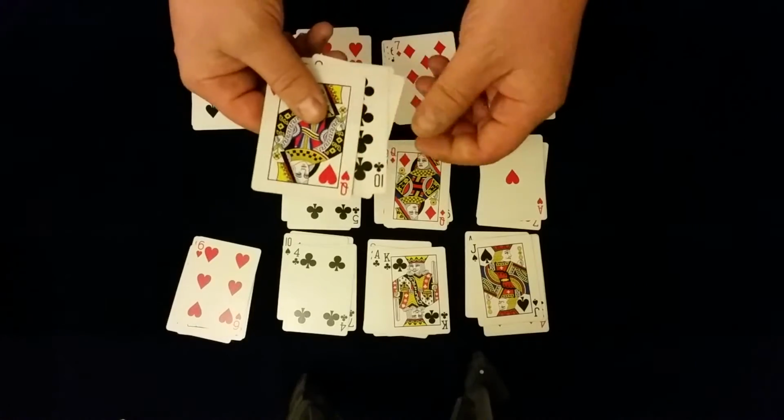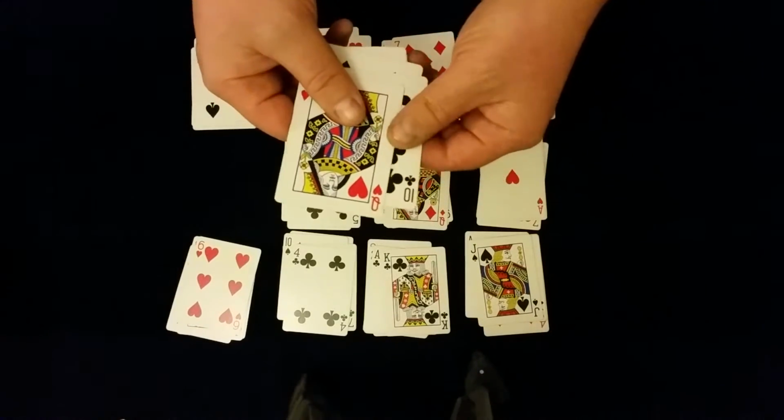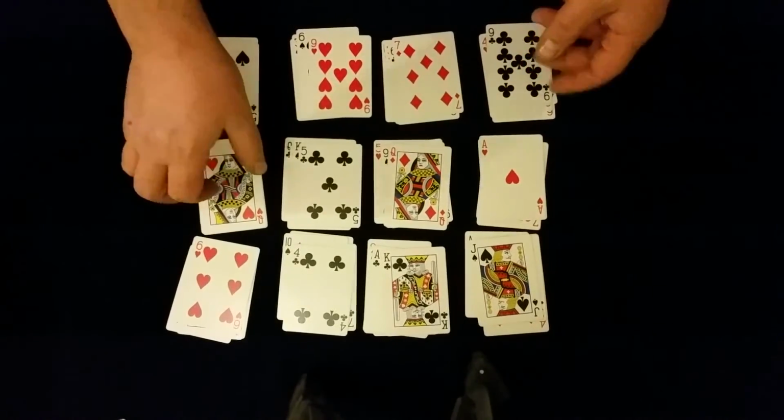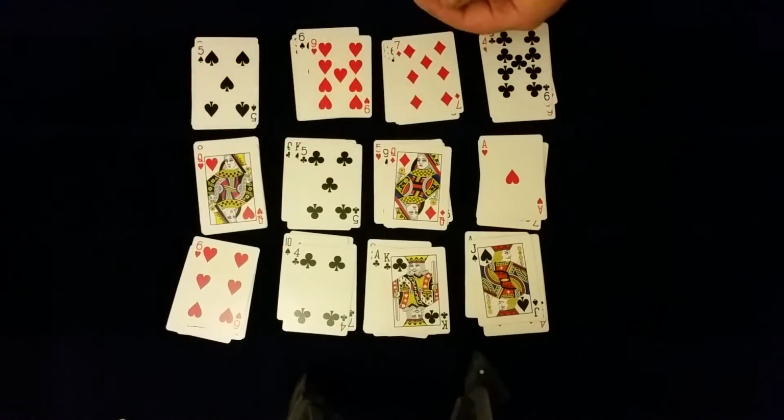So if it's going to be that way, like I said, it's going to be the second card down from the top face card. Now, I'll get into how you're going to make these two scenarios happen.